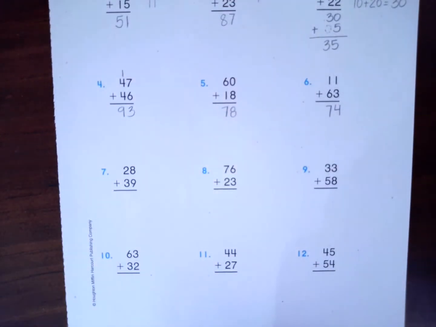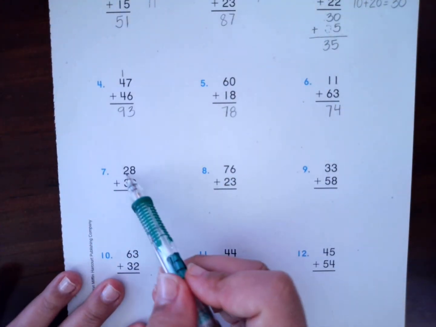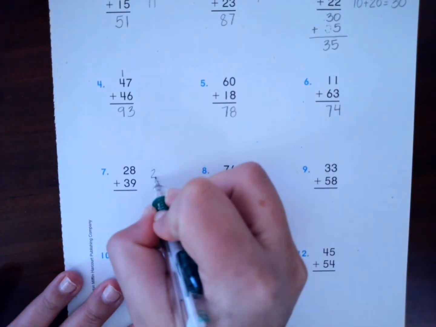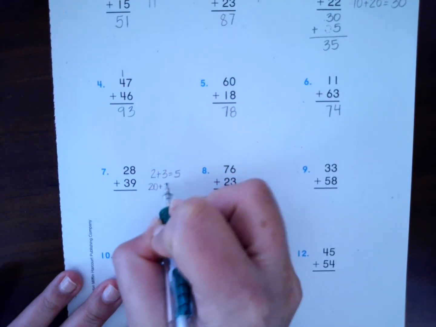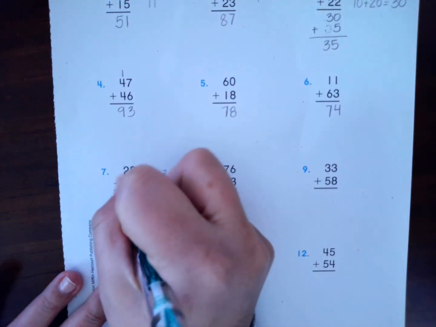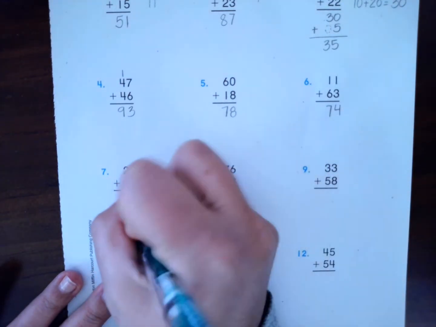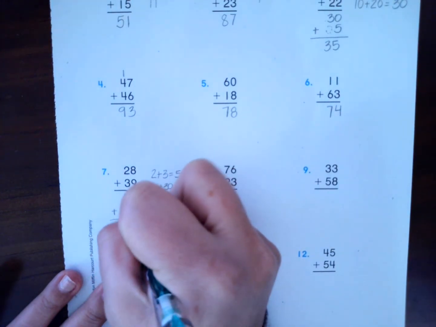Number 7, I'm going to do show all totals. So I have 2 plus 3. So 2 plus 3 equals 5. So 20 plus 30 equals 50. And then I have 8 plus 9, which is 17. Add those together to get 67.